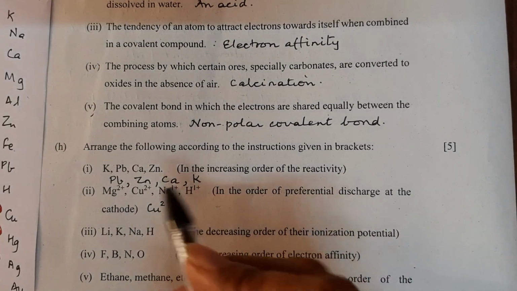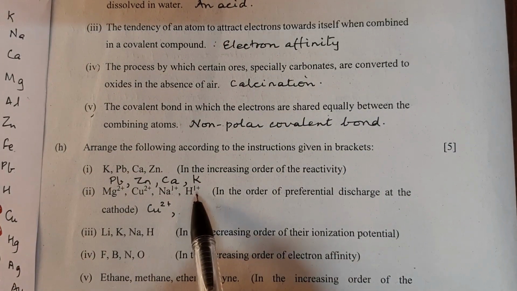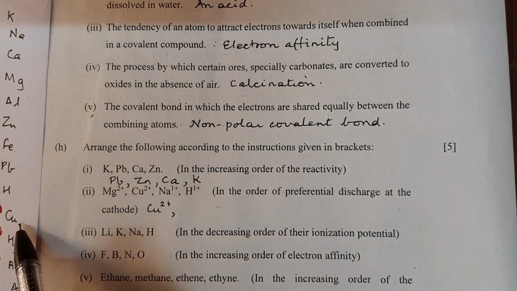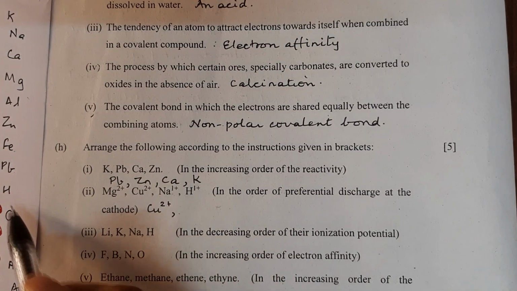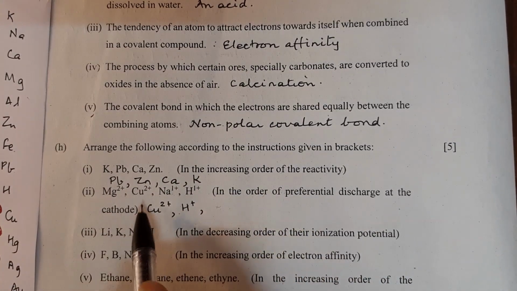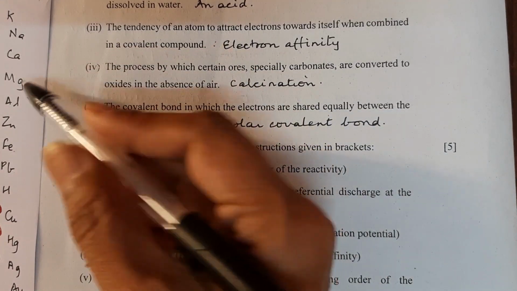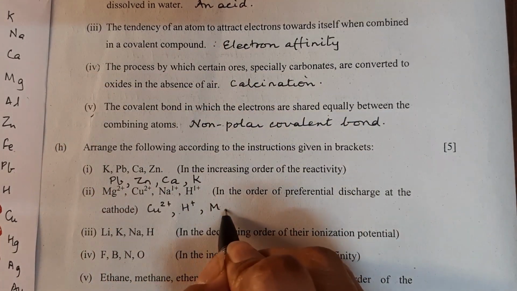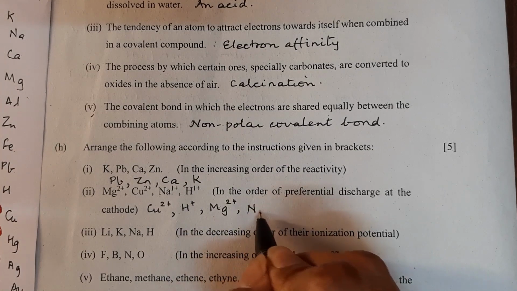If you can see this over here, Mg, Cu, Na, H, the lowest is Cu, and then going upwards you will see H1+ will be the next one. Then we will come to Mg and Na, which is right on top here. So Mg2+ will be here, followed by Mg2+, and then we will have Na1+.